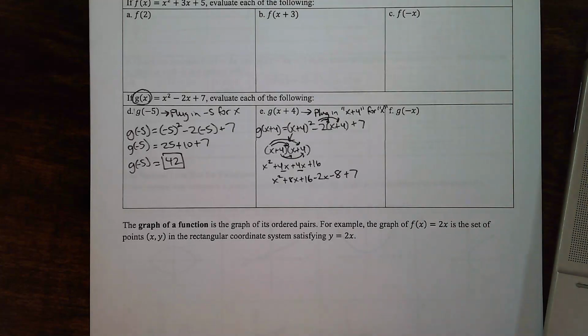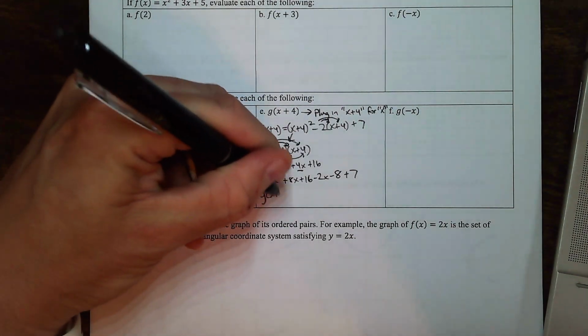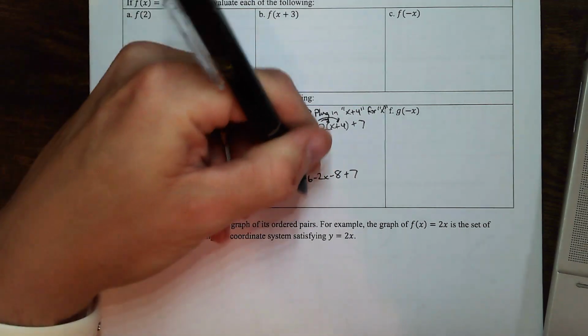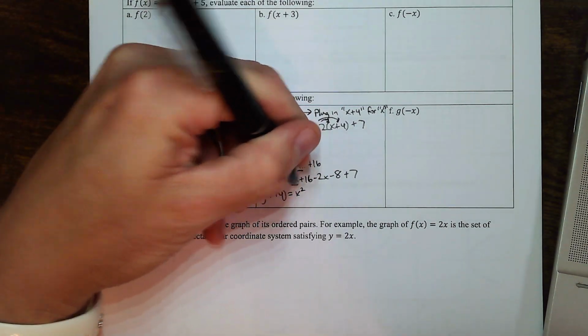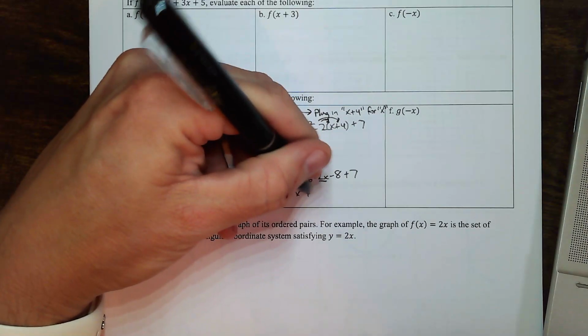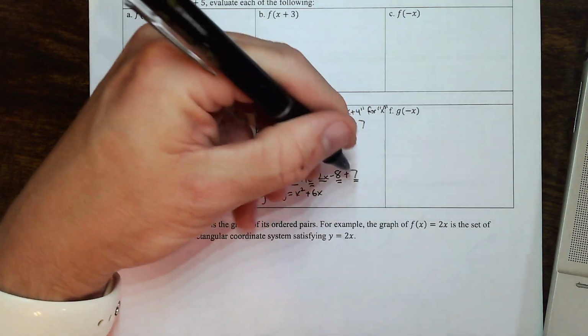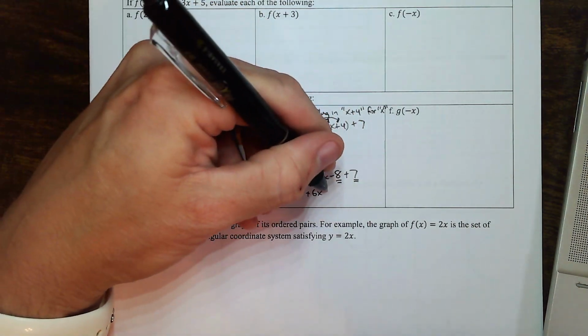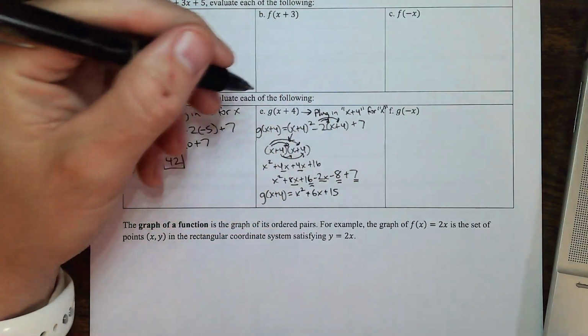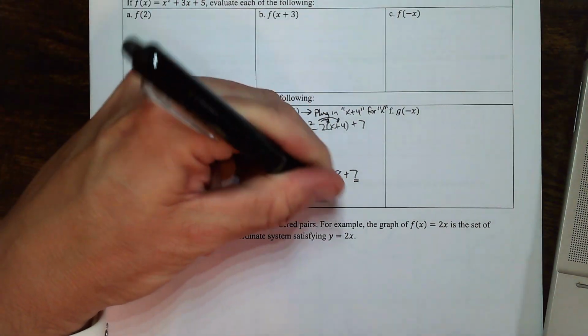So the next thing I'm going to do is clean this up. I want to clean up what's on the right. X squared has no common terms. We've got 8x minus 2x, that'd be 6x. 16 minus 8 is 8. 8 plus 7 is 15. And so this is my answer here.